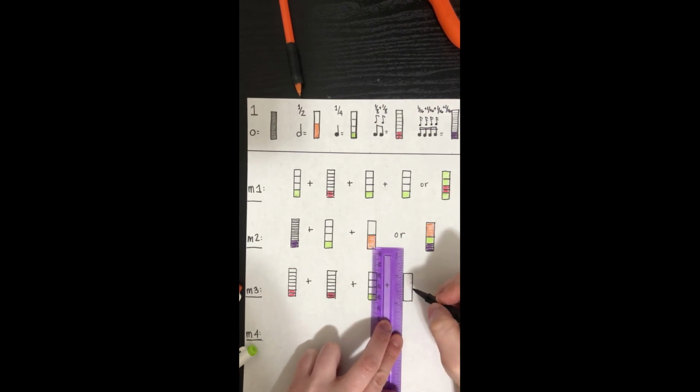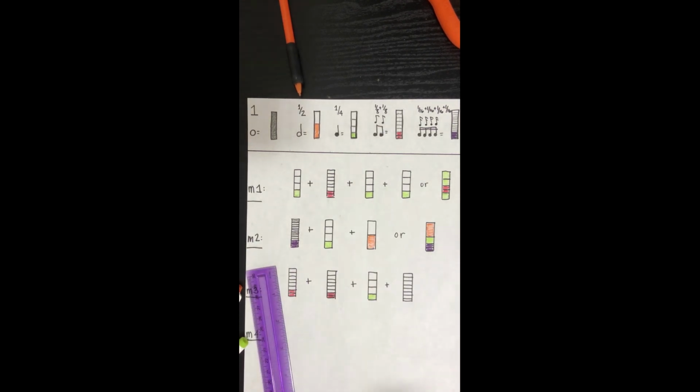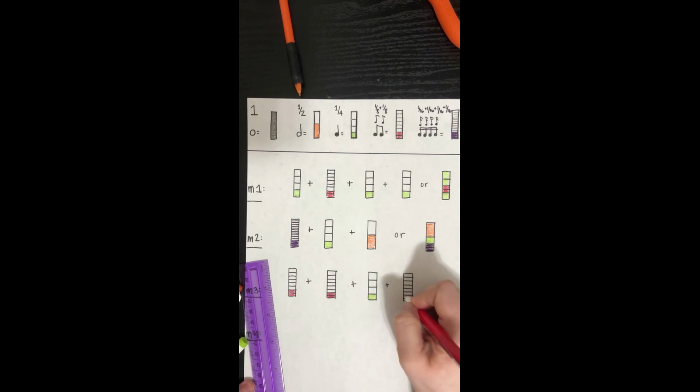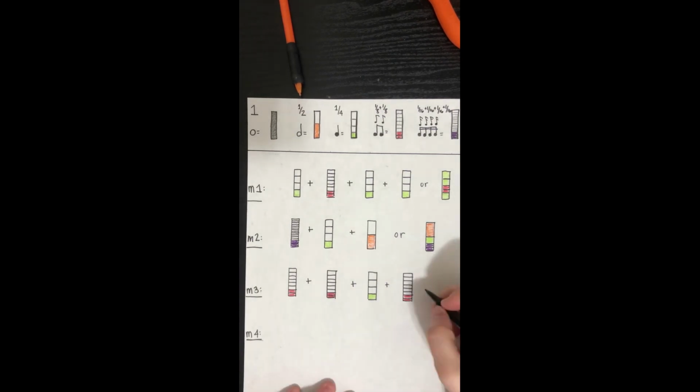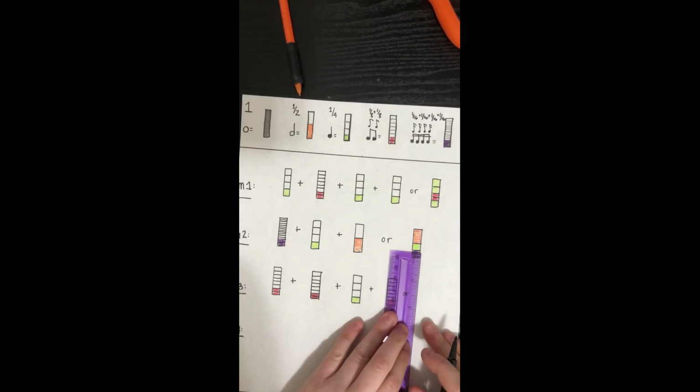And remember, an eighth note pair, I've got to divide it into 8 equal parts. 1, 2, 3, 4, 5, 6, 7, 8. And 2 eighth notes equals 1 beat. So now I've got 1, 2, 3, 4. And let's see, do all of those parts when I add them together equal a whole? They should.